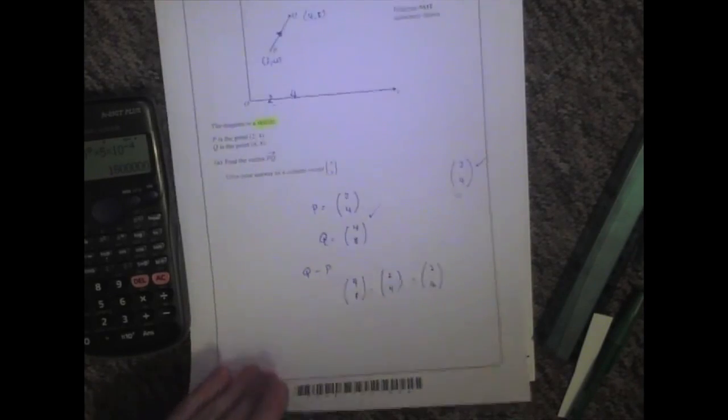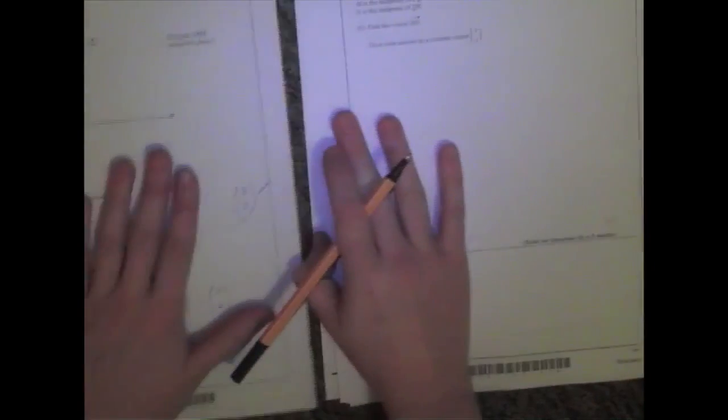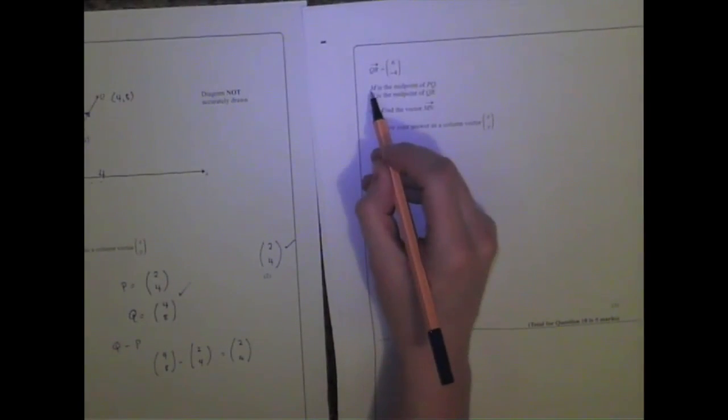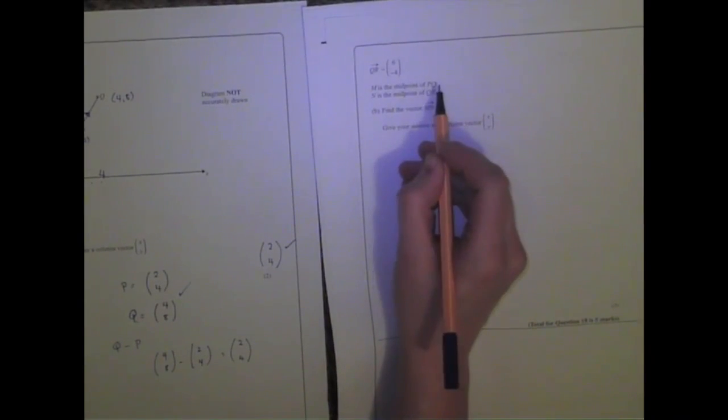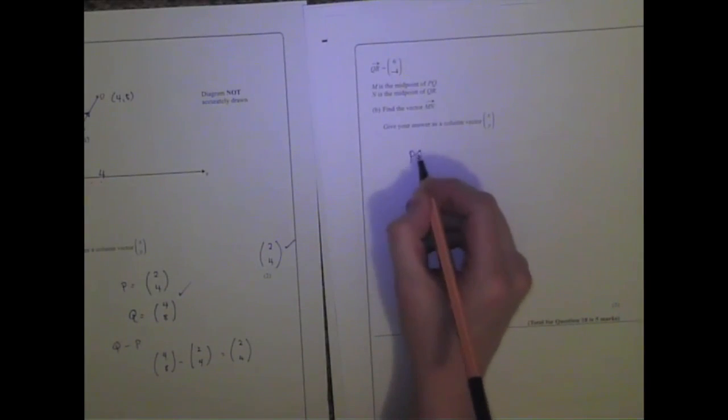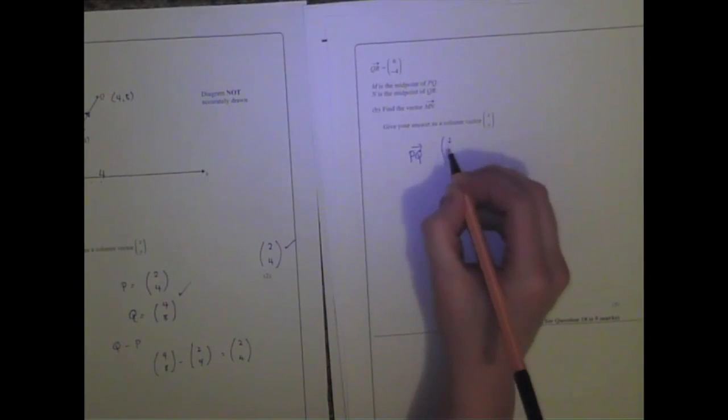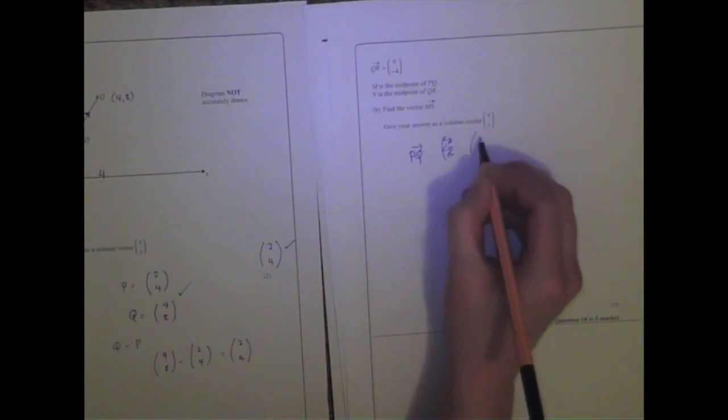Now, there are a number of different ways that you can also do the next part of the question. You can actually put these down next to each other because it's useful to be able to see both for this, she says. So, it tells us that M is the midpoint of PQ. Now we know that PQ from the previous question is this vector here, 2, 4.